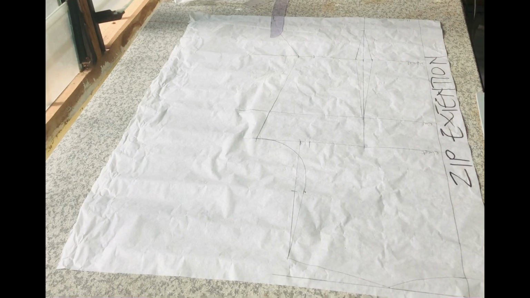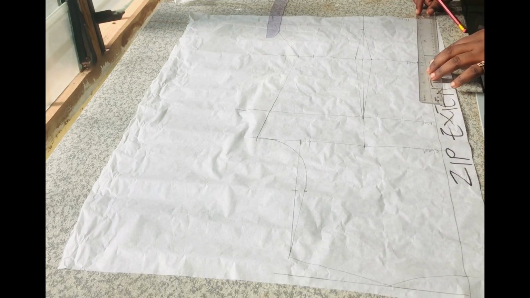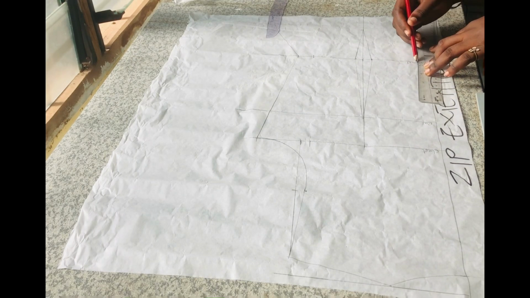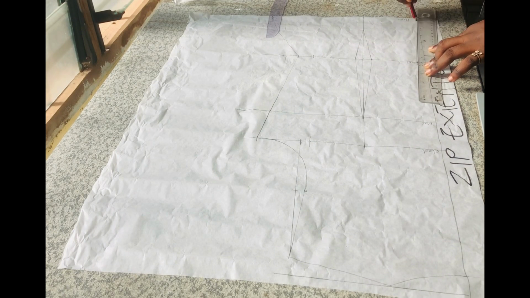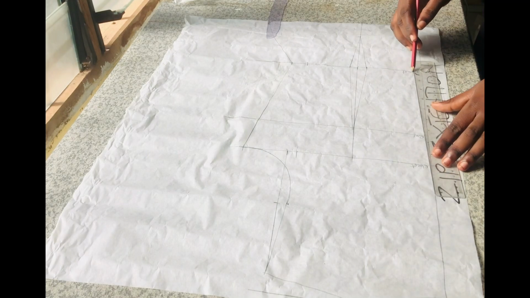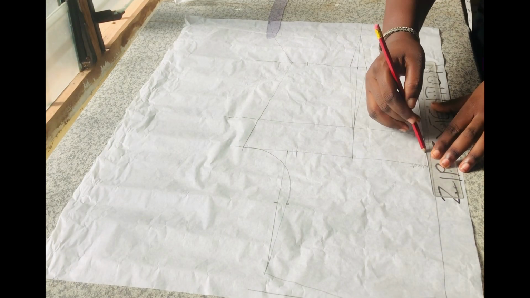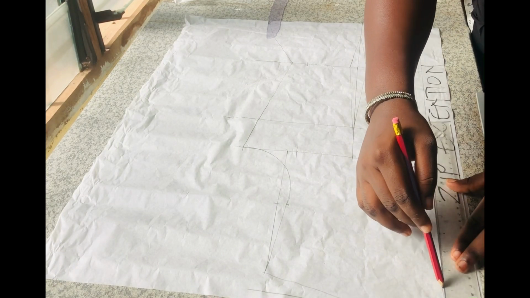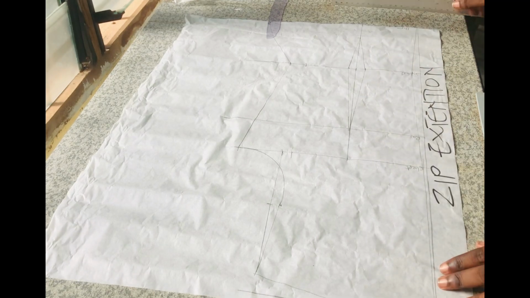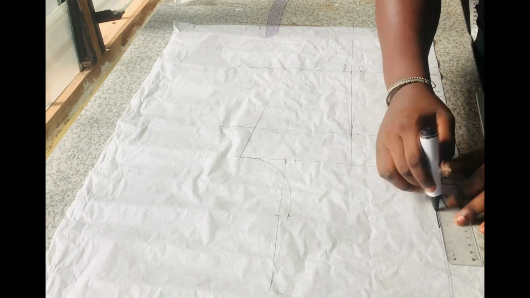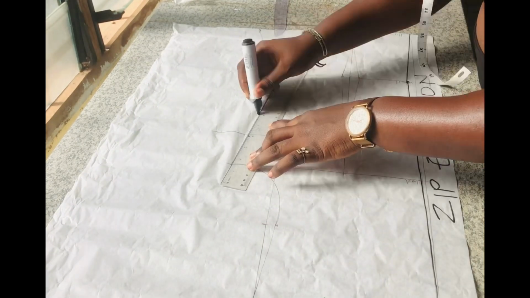So to remove that bulginess at the back, I went in 1/2 inch on the waist and join it to the hip line and the chest line, like you see. So I'll be going in with the marker to emphasize the lines that will be needed.